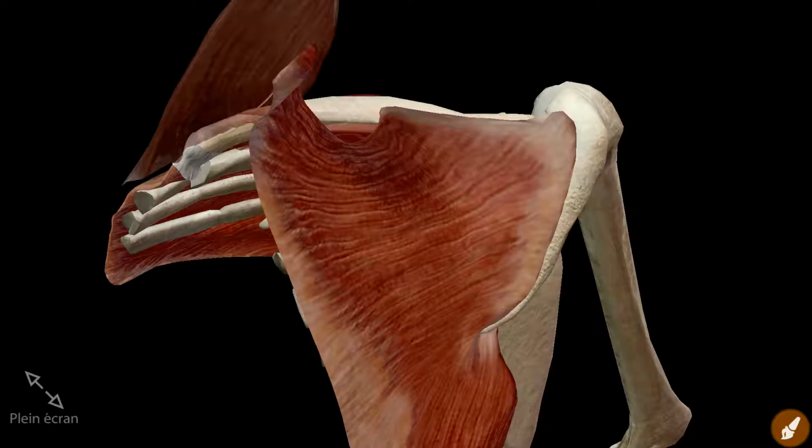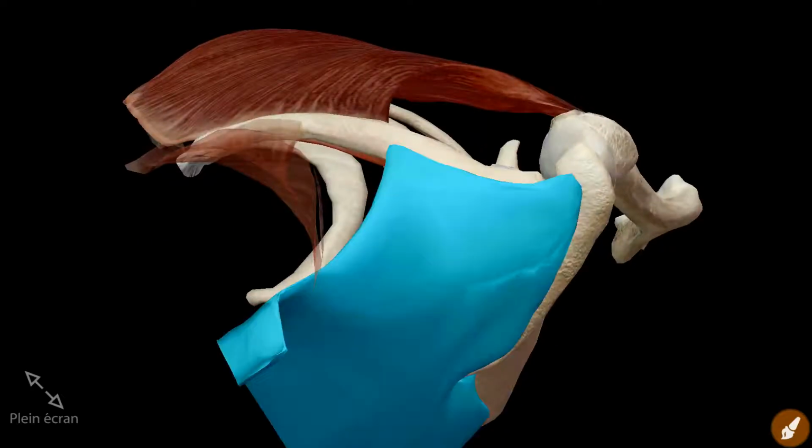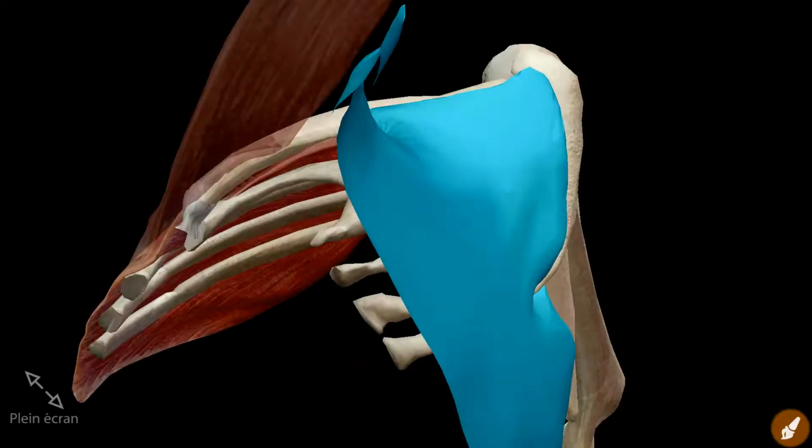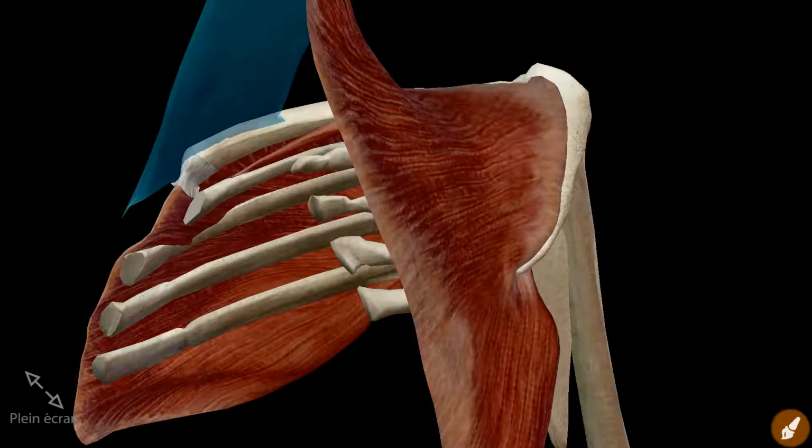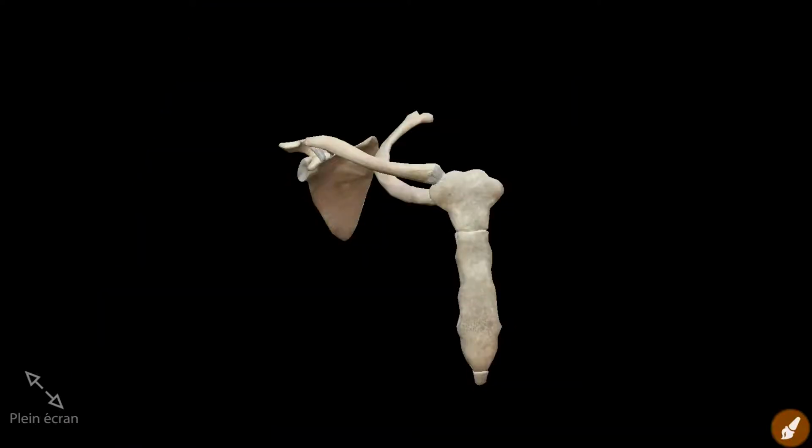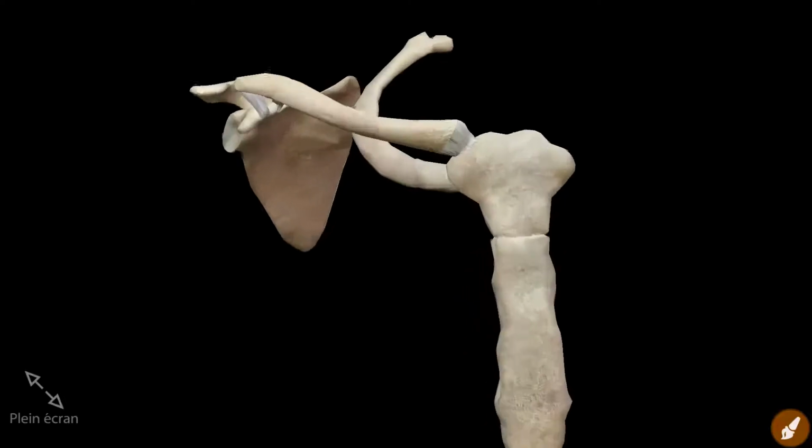The posterior border gives insertion to the trapezius muscle laterally and to the sternocleidomastoid muscle medially. We are going to finish with the two ends of the clavicle.